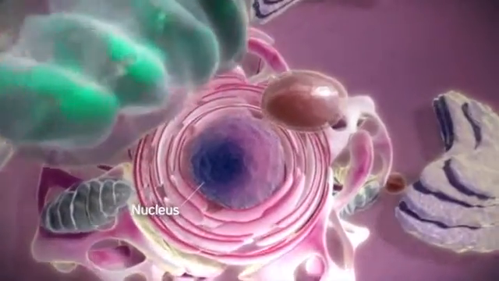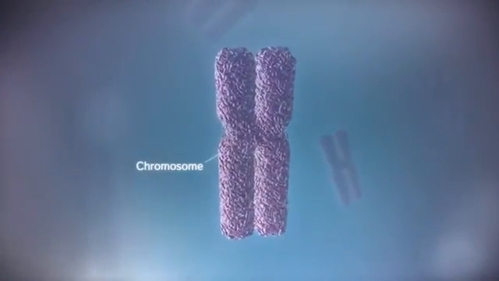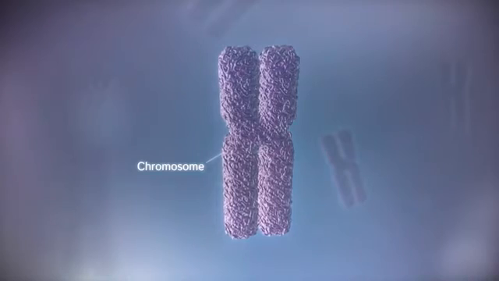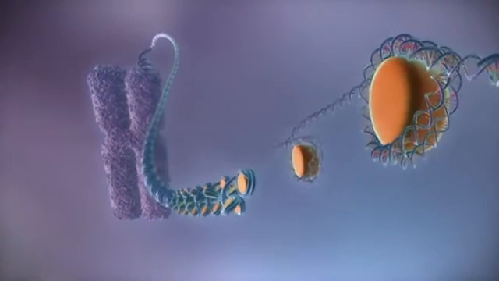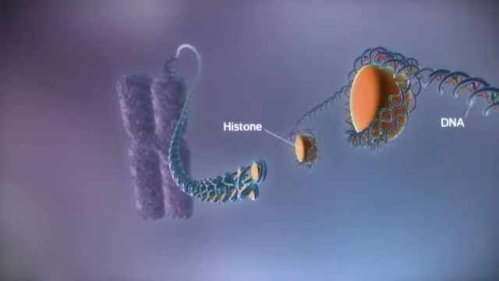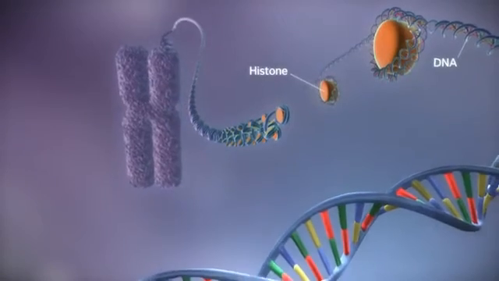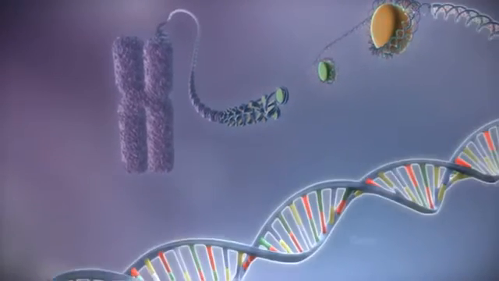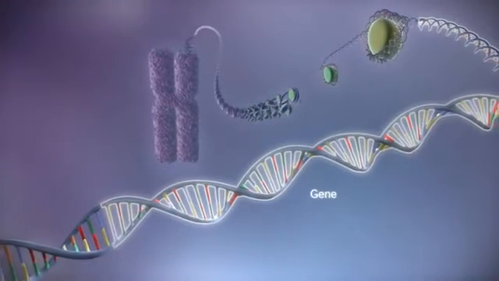The nucleus contains the genome. In humans, the genome is split between 23 pairs of chromosomes. Each chromosome contains a long strand of DNA, tightly packaged around proteins called histones. Within the DNA are sections called genes. These genes contain the instructions for making proteins.